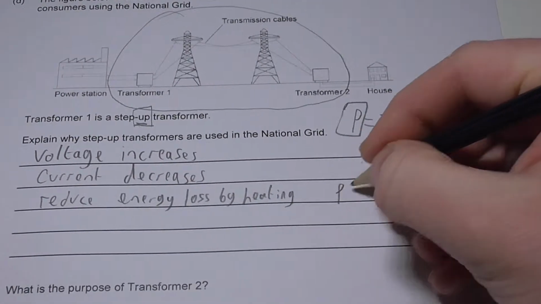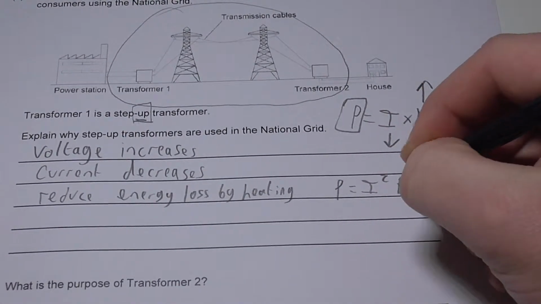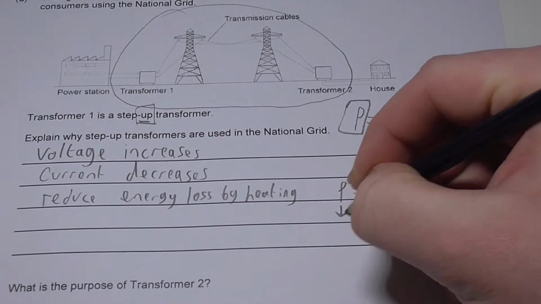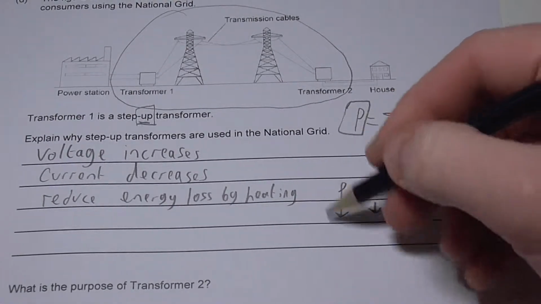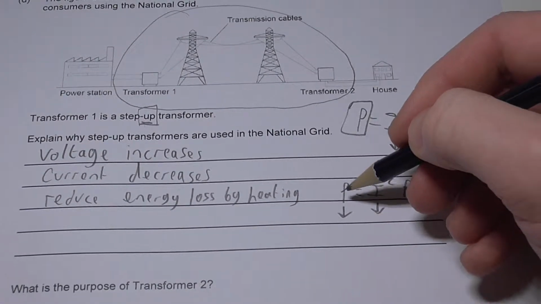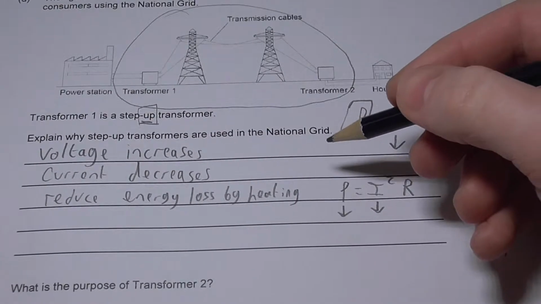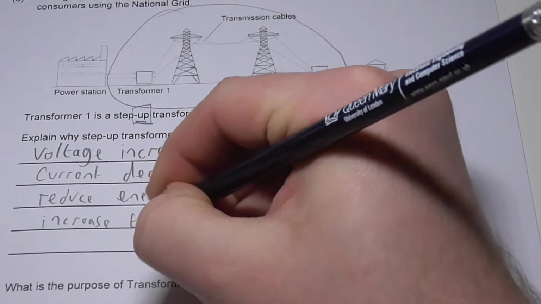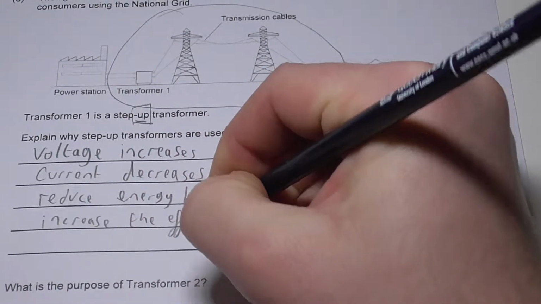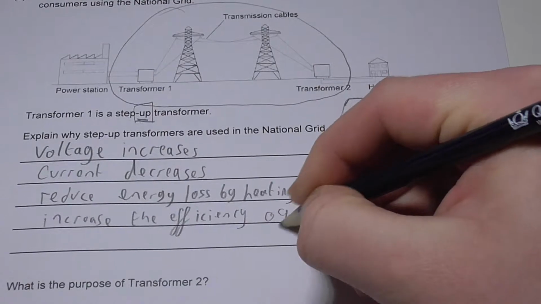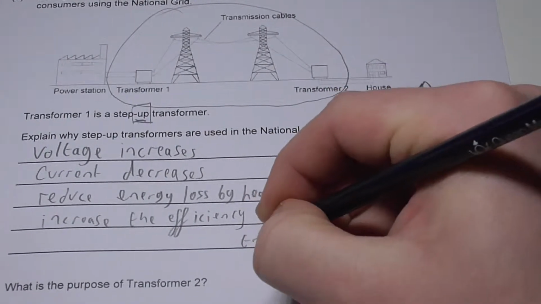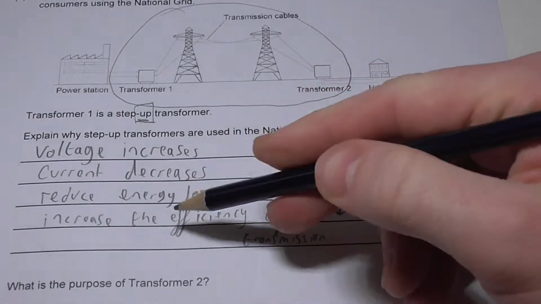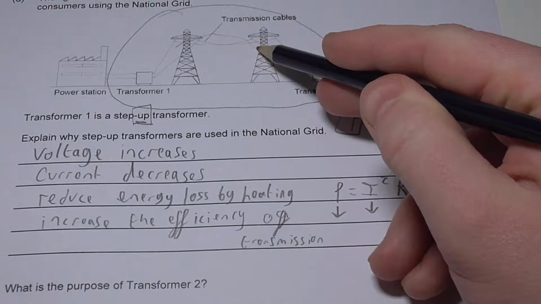And that's because power is current squared times resistance. So if we reduce our current going through the wire, we massively reduce the power, so the energy per second lost. If we're now losing less energy, this will increase the efficiency of transmission. And transmission is just taking it from one place to the other.